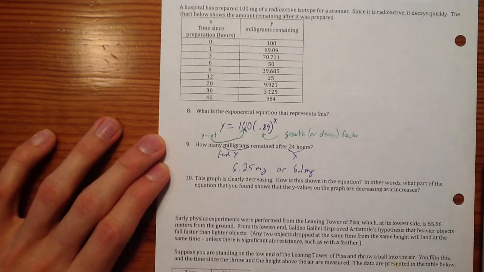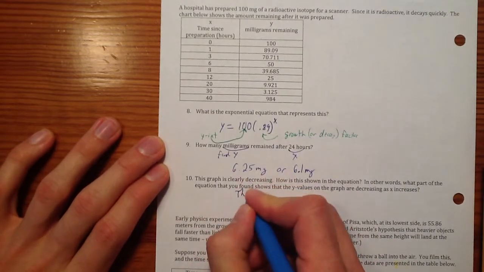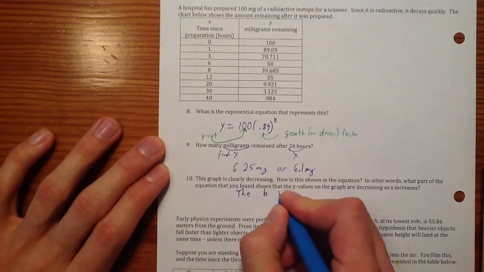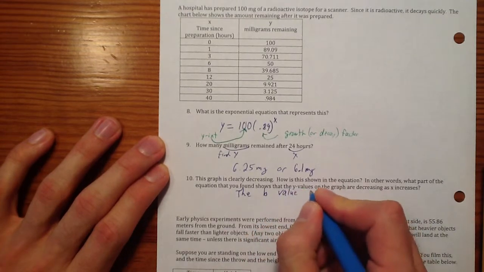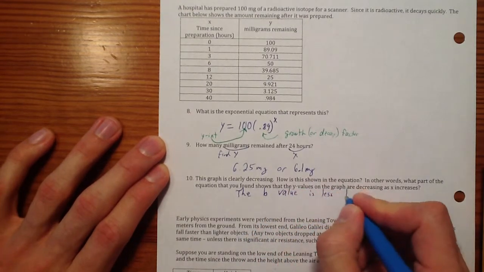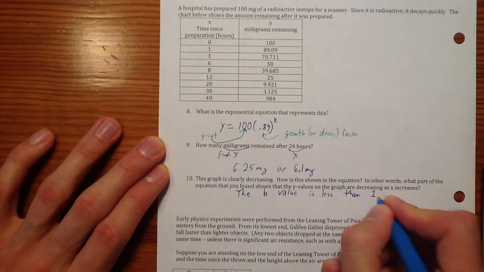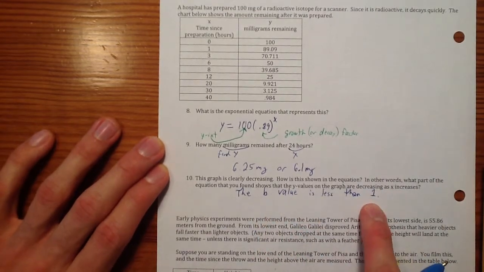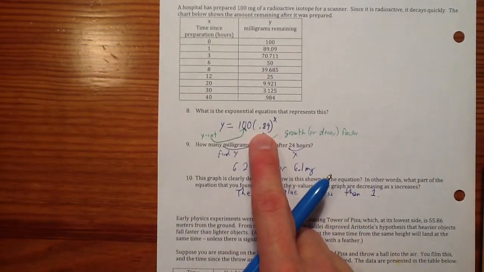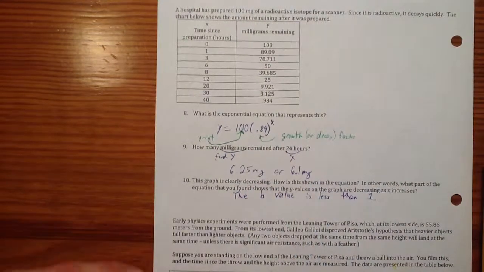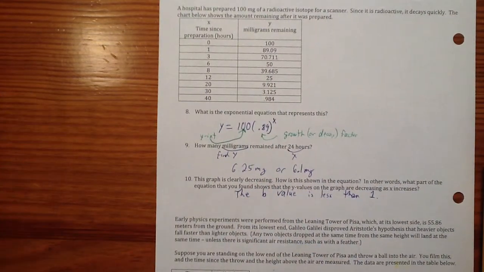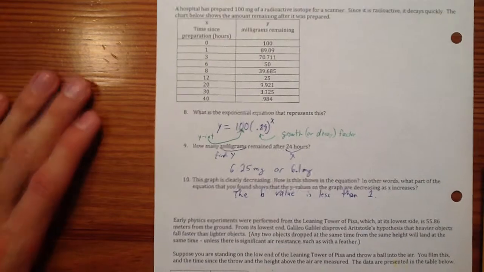How is it shown in the equation? Let me write it out in good plain English. The B value is less than 1. If the B value would have been greater than 1, if this would have been 1.24, then it would have been increasing. Okay? All right, I'm still on the South Carolina quiz.